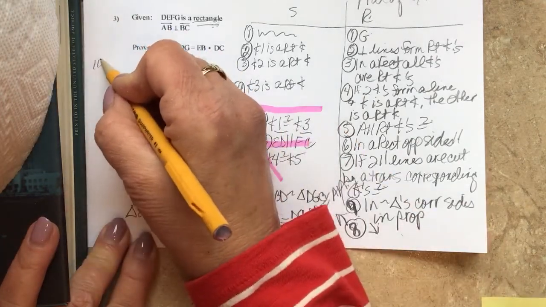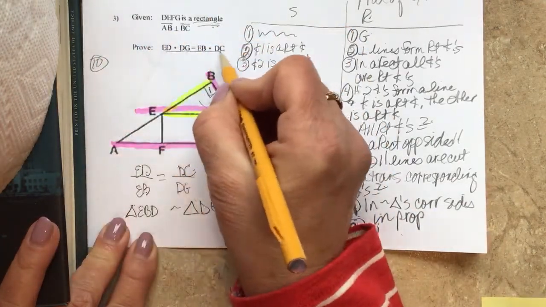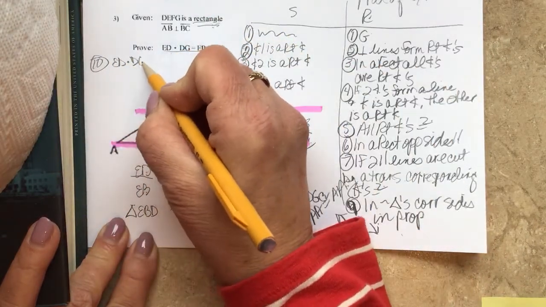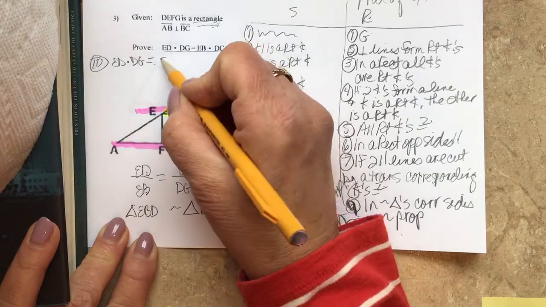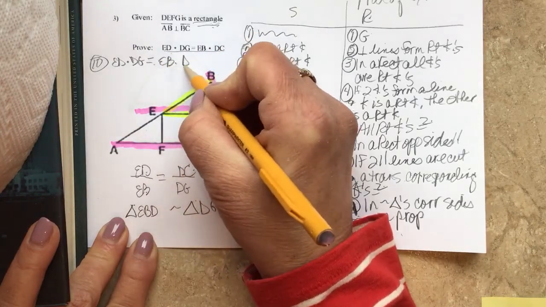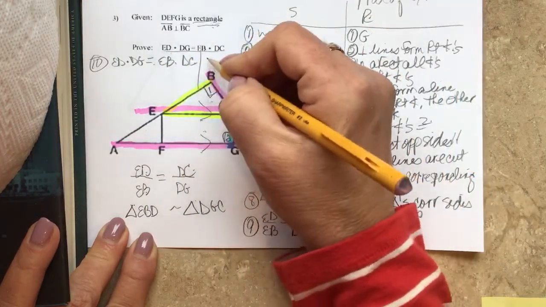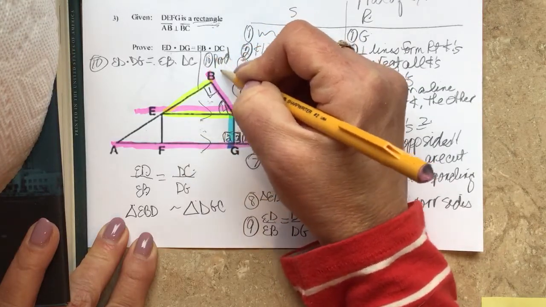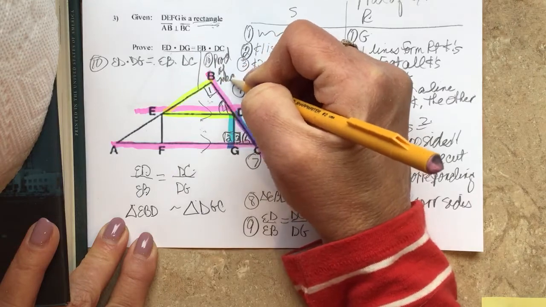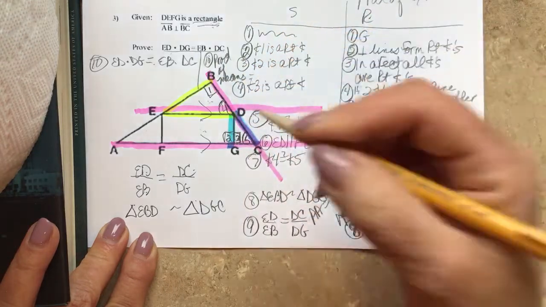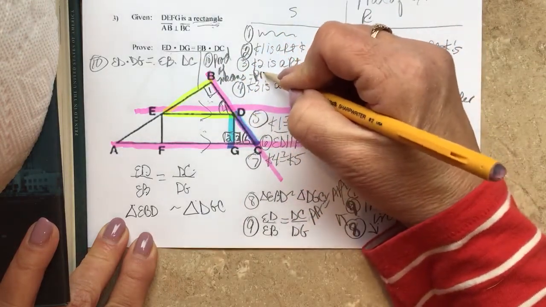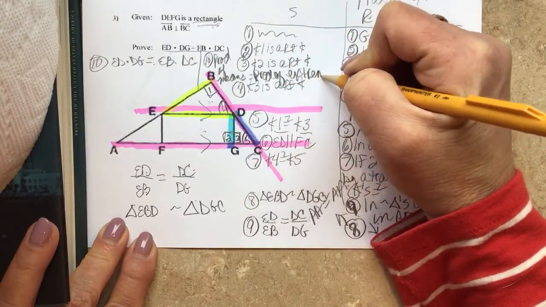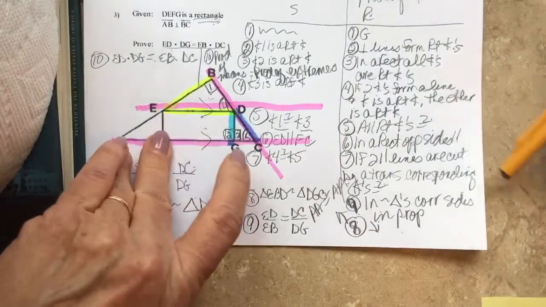So 10, I'm going to say this: ED times DG equals EB times DC, and that's product of the means equals, this is lovely, product of the extremes. Hopefully you fit it a little better than I did. Okay?